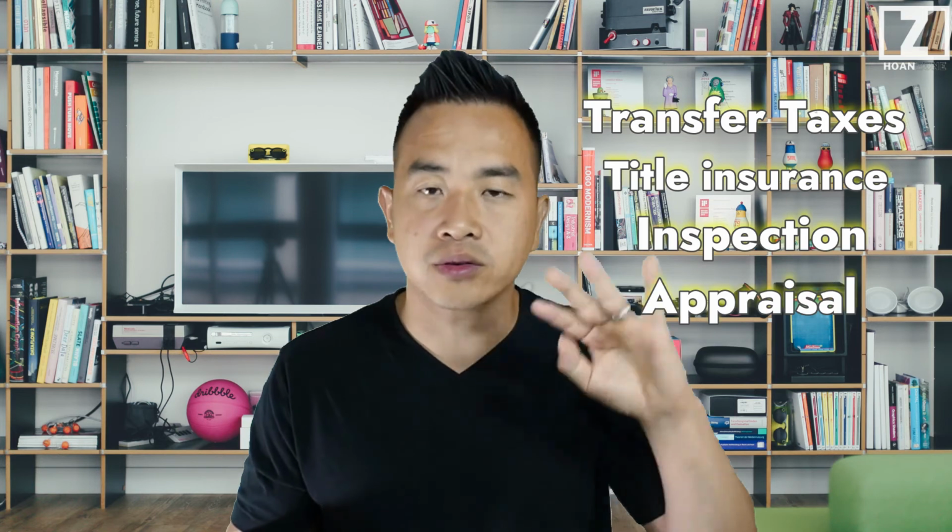Now, in terms of cost, the buyer is paying for your transfer taxes on their side, and then they're going to be paying for title insurance and the inspection, like I said, and the appraisal and all that kind of stuff. On the seller side, the only thing the seller is paying for is going to be the commission for the agents, both sides, buyer and seller. The seller pays both sides. Typically 6%, sometimes it's negotiated to 5% or 4%, depending on how big the house is, how expensive the house is. So the seller is paying that.